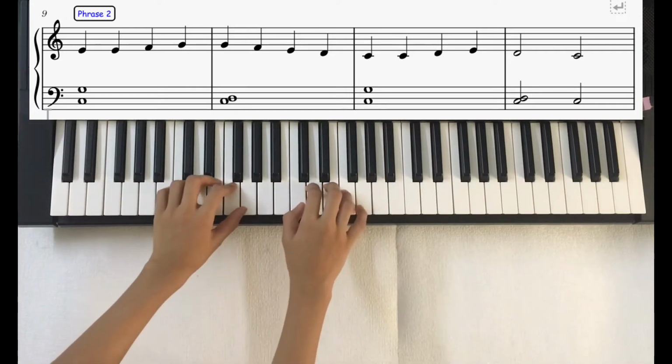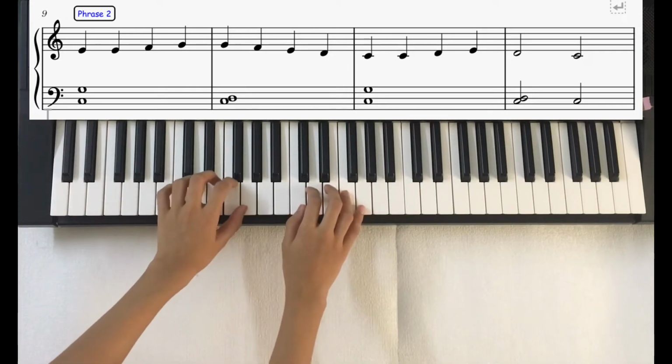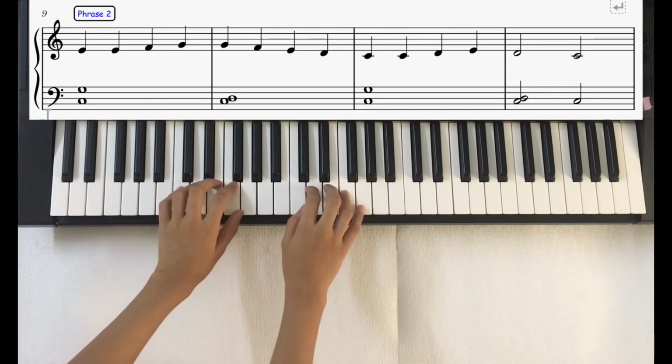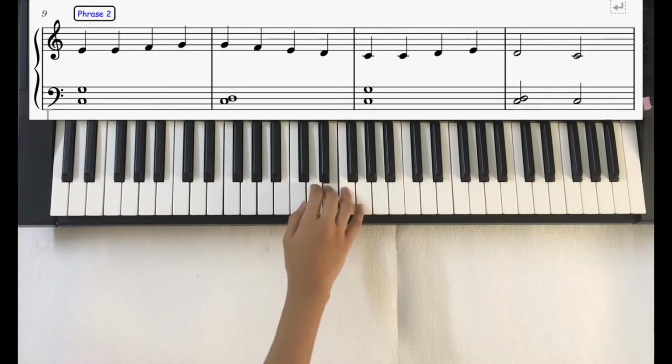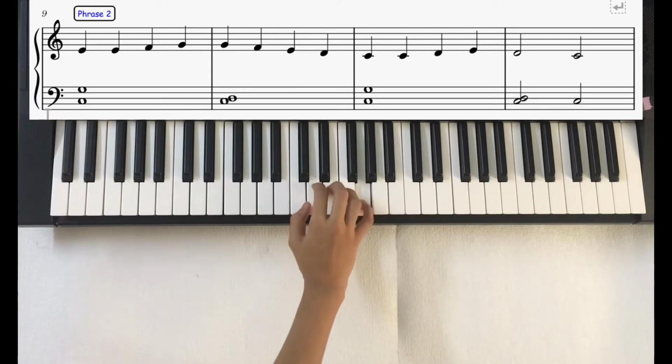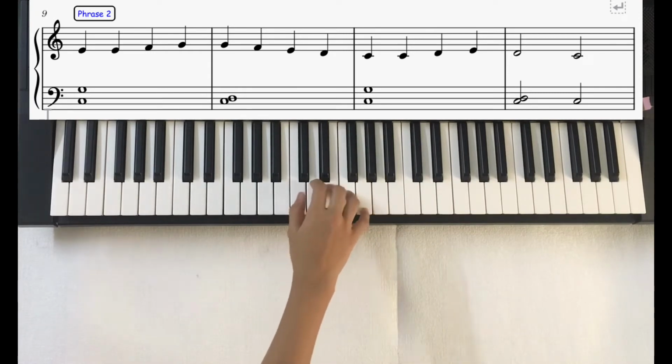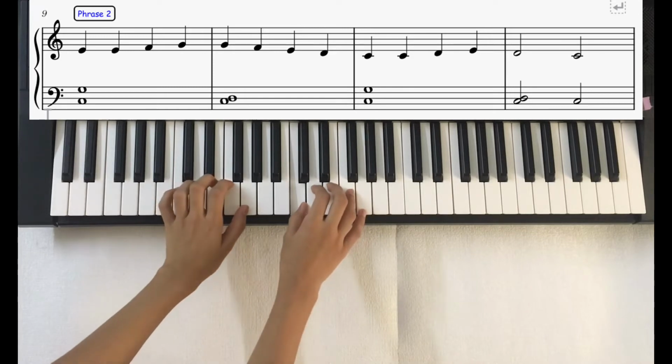Once you have tried to play them, let me show you a demonstration. Let's start with the right hand. Now with the left hand.